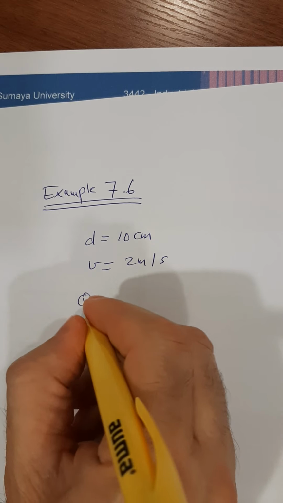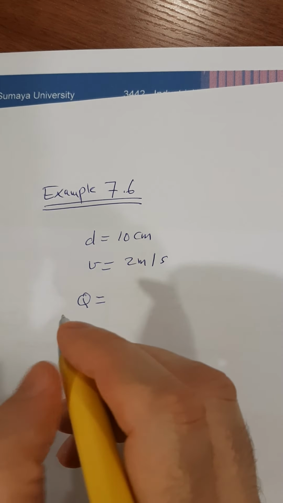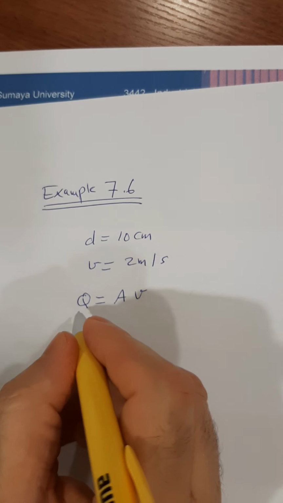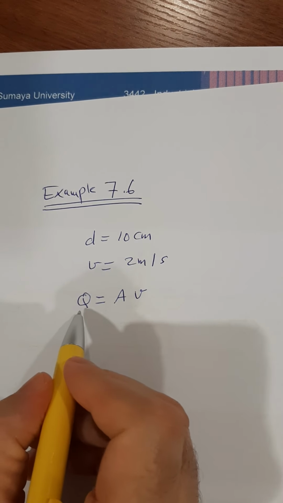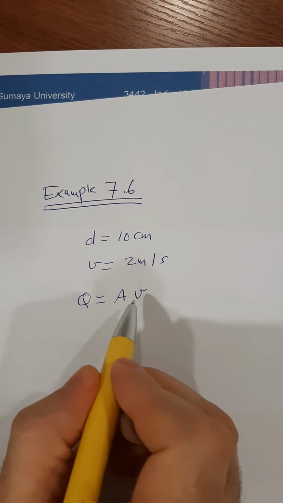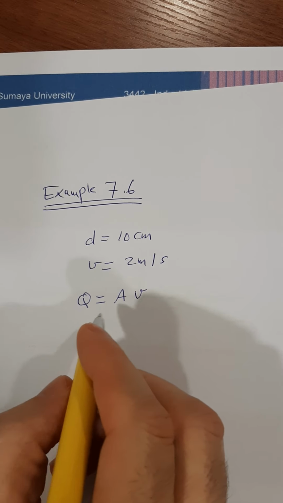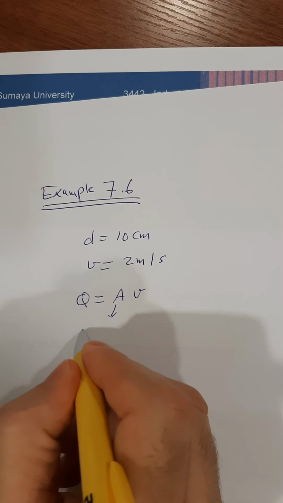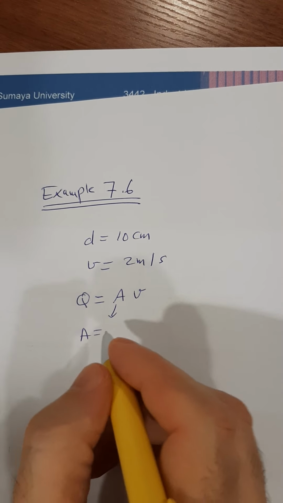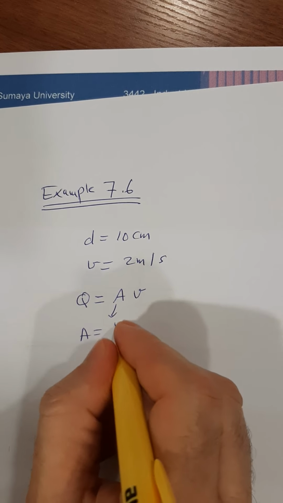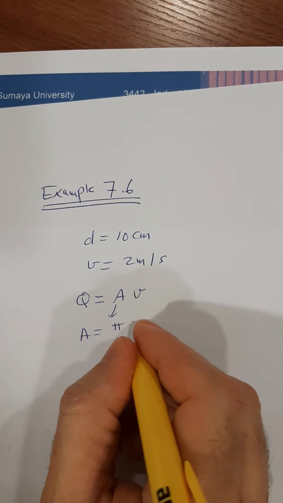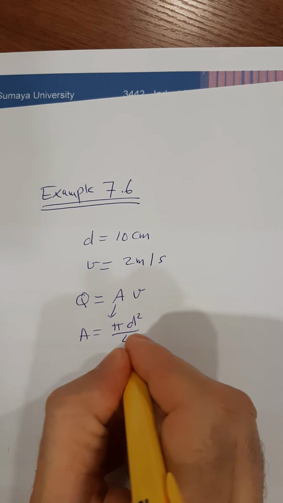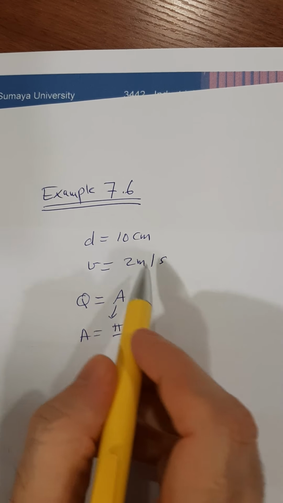So we have the equation, which is Q equal to A times V. Q is the volumetric flow and V is the velocity of the fluid, as I said. So we need to first find the area. The area is equal to, because it is a circular pipe, pi d squared over 4, where d is the diameter.